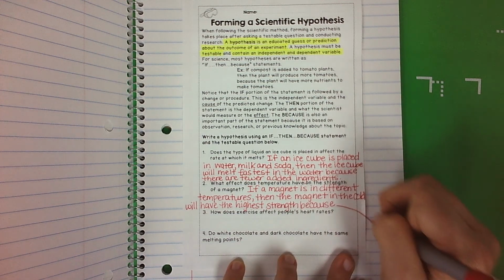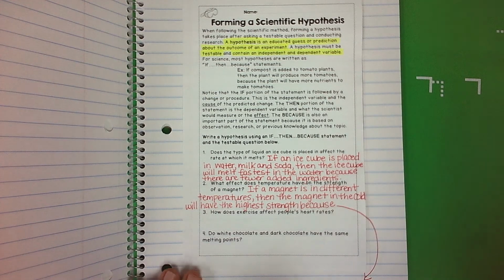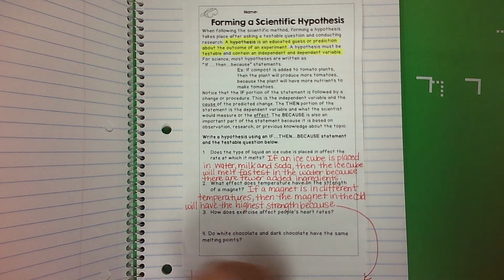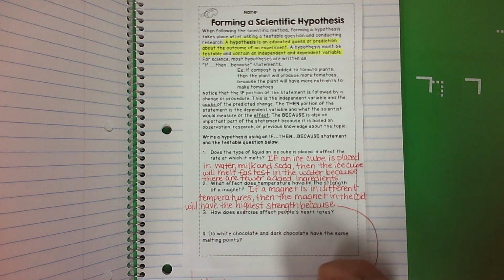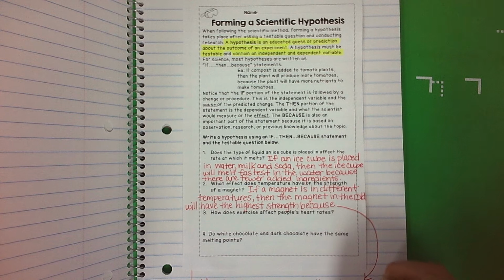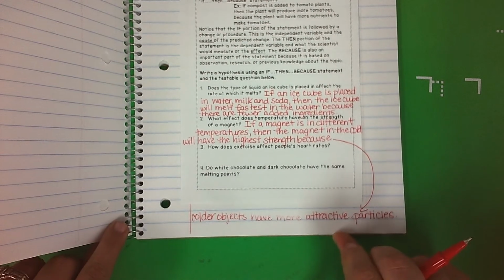So I'm going to come down here, okay, because I'm running out of room, because colder objects have more attractive particles. Okay, sorry.